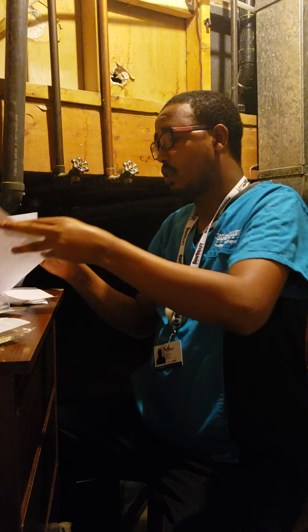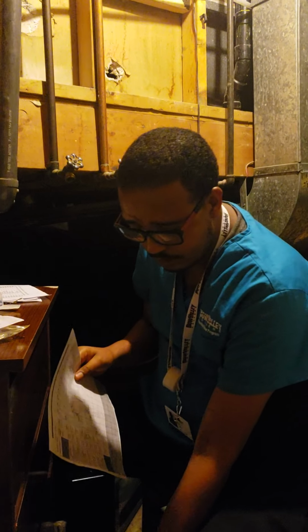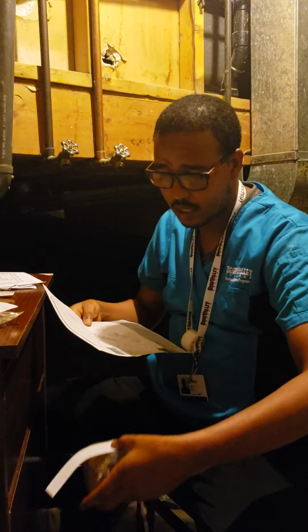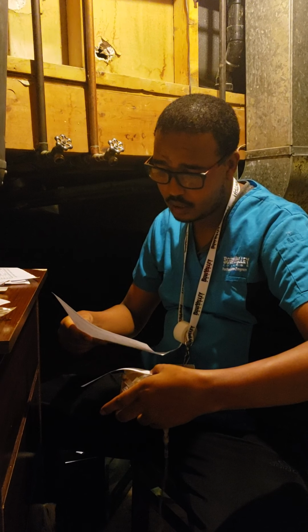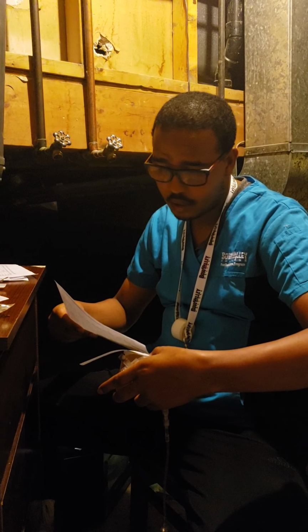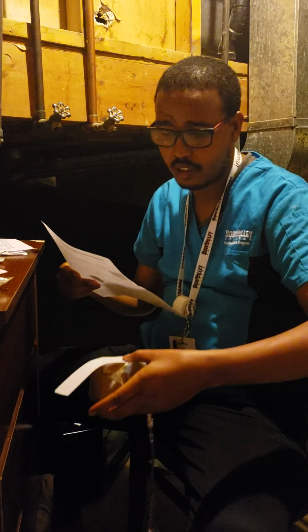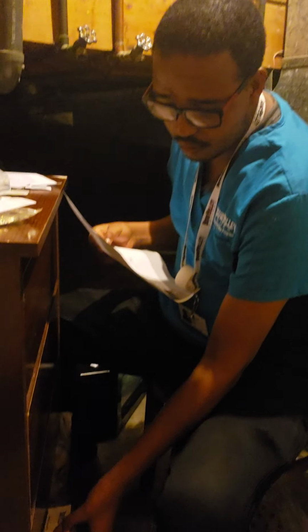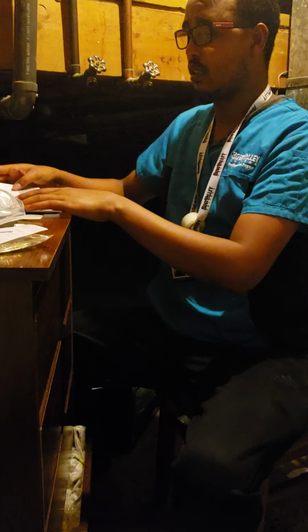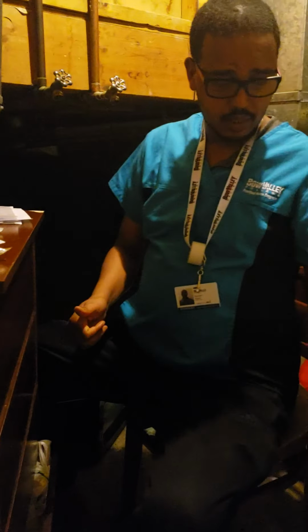So I have to just compare his ID band with the MAR. Okay, Chinocalicin, date of birth 1960 December 11. So, the right patient. The next one is I have to just safety check the bed brake.